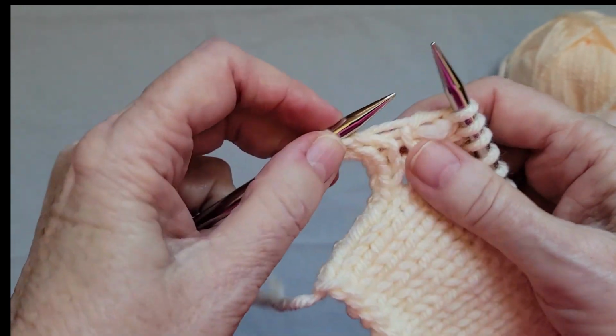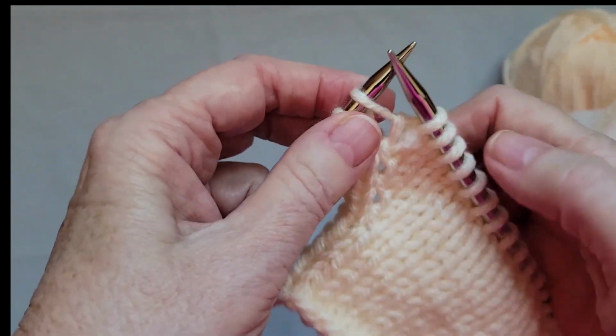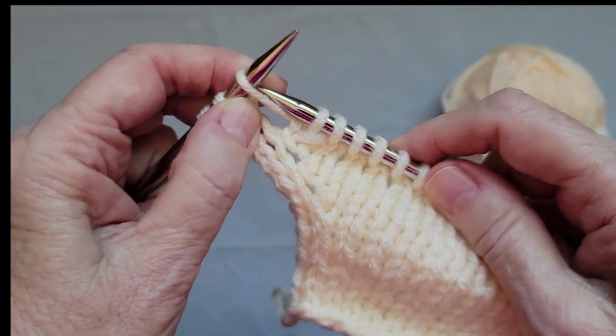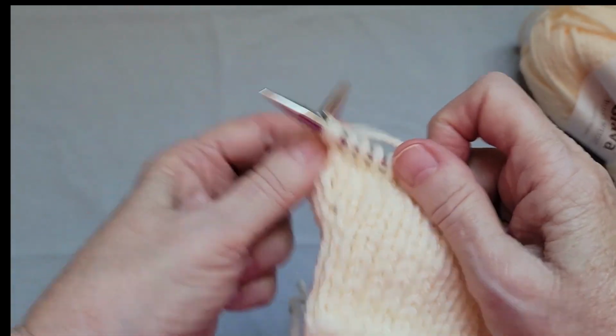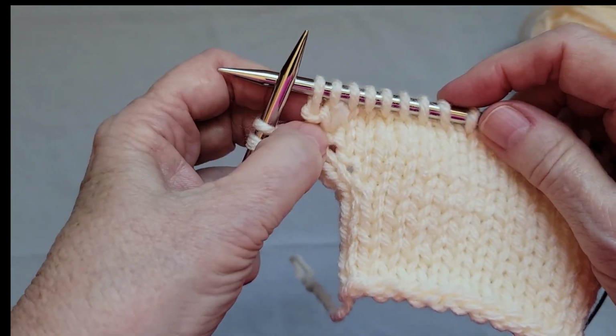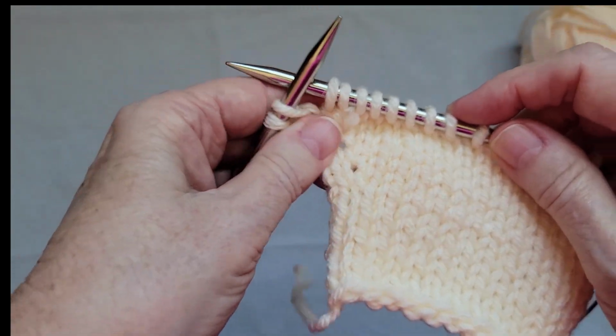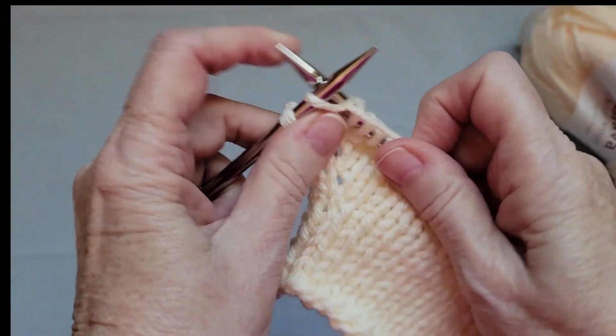So the left leaning increase, you go in from the front to the back and then knit through the back loop to make your knit stitch. When you do this, it actually creates a twist at the bottom of this stitch, so it gets rid of any potential holes that you might have.